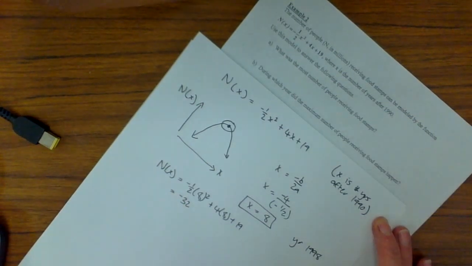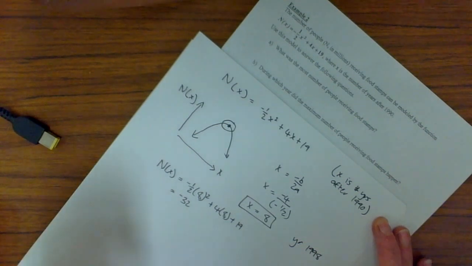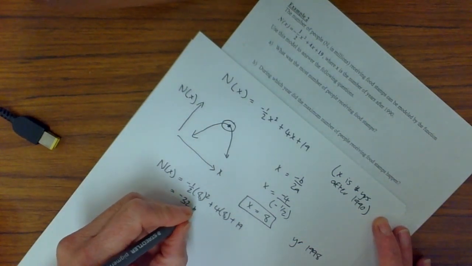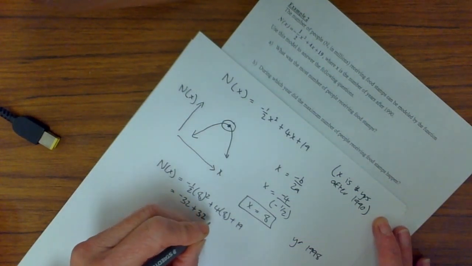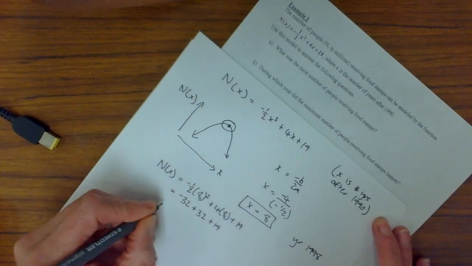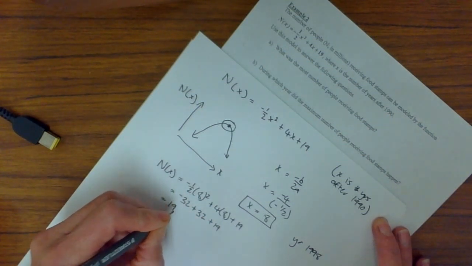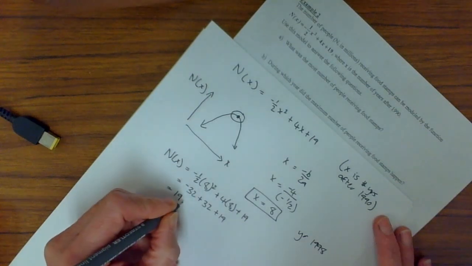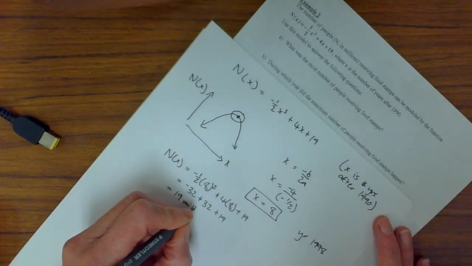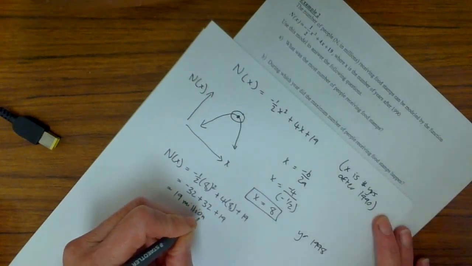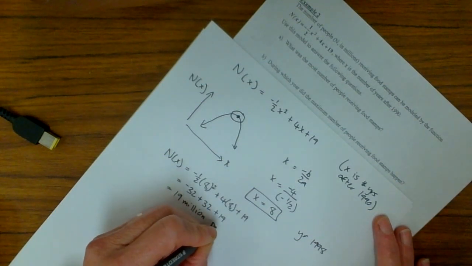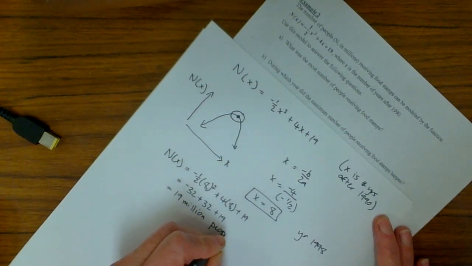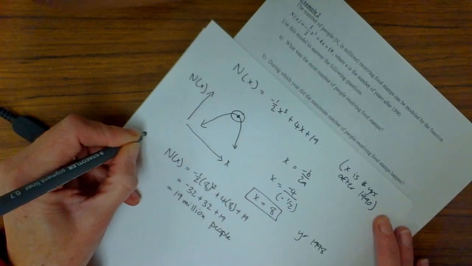So negative 1/2 times 64 is negative 32 plus 32 plus 19. The answer is 19, but that's not 19 people. It's 19 million people received food stamps. And that's the answer to A.